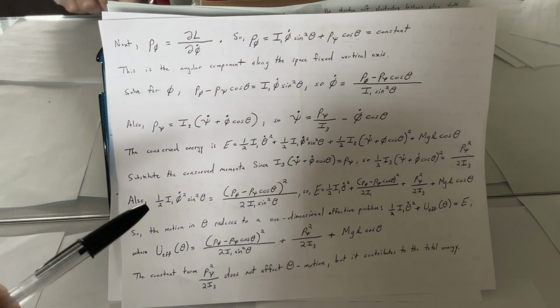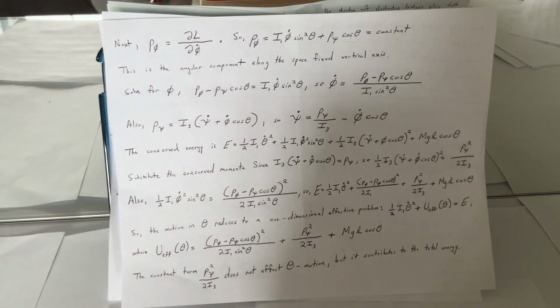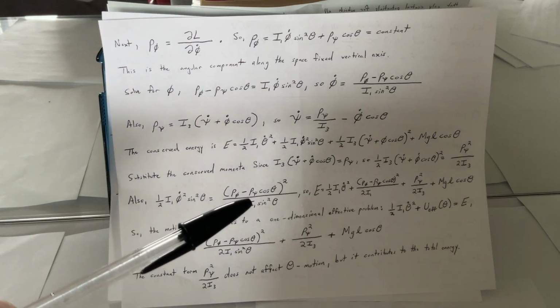Also, 1/2 I sub 1 phi dot squared sine squared theta equals the quantity p sub phi minus p sub psi cosine theta, squared, over 2I sub 1 sine squared theta.